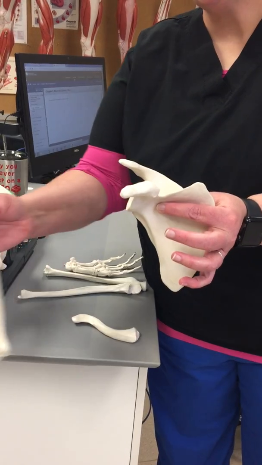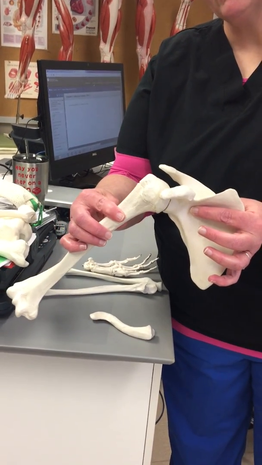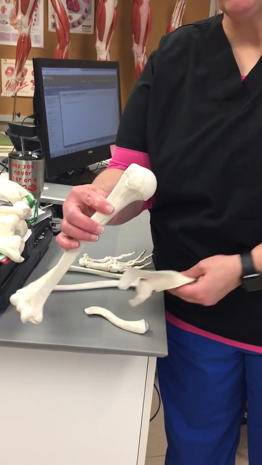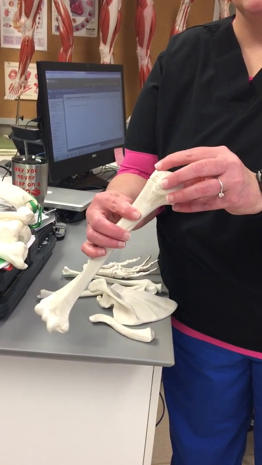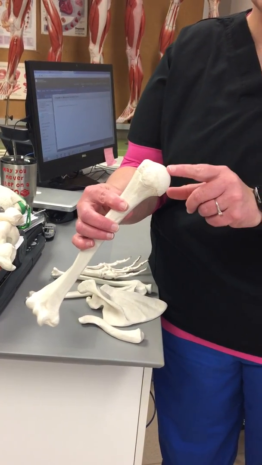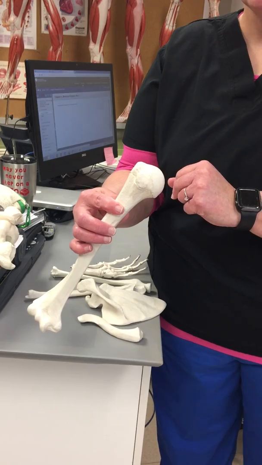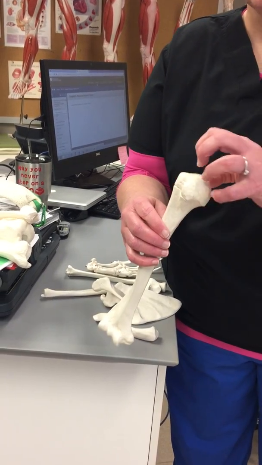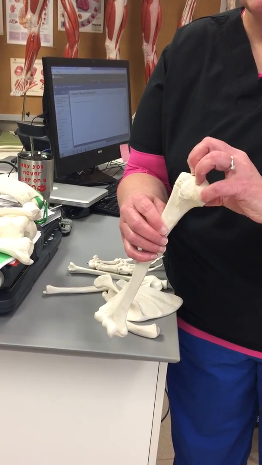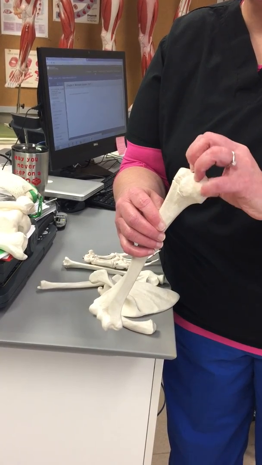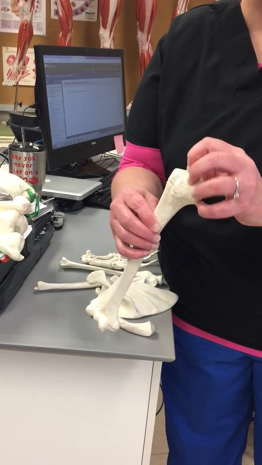So the scapula articulates with the humerus. So the humerus we'll talk about next. This is the head of the humerus, the ball of the ball and socket joint. Just below the head, this is the anatomical neck of the humerus.